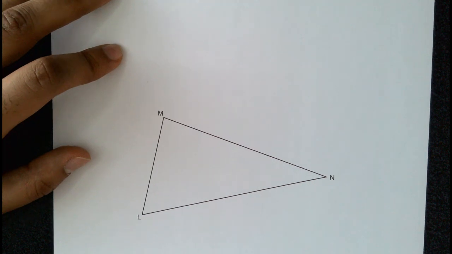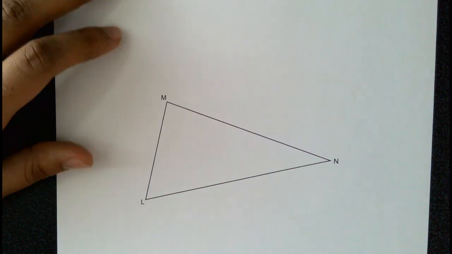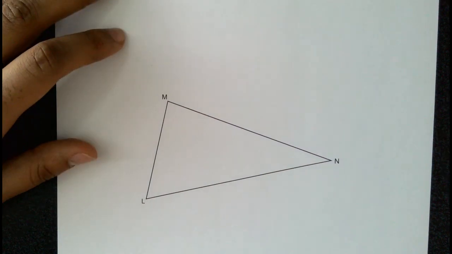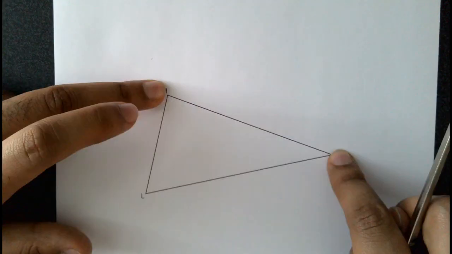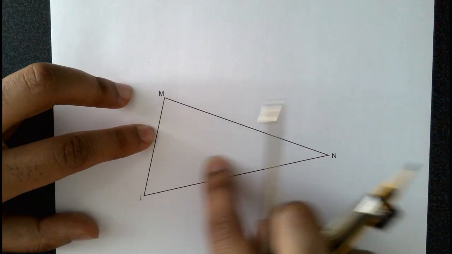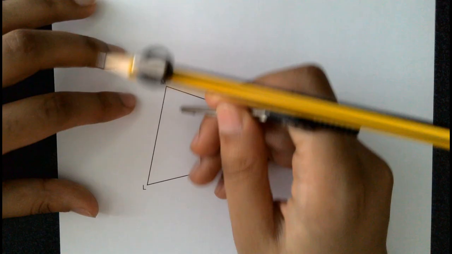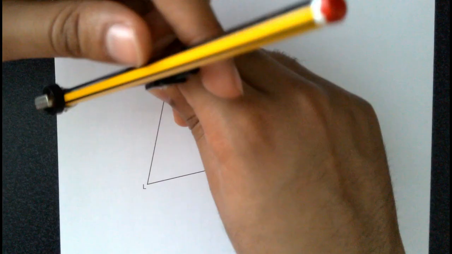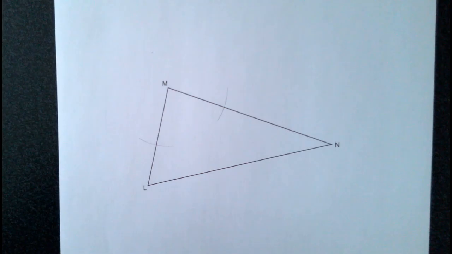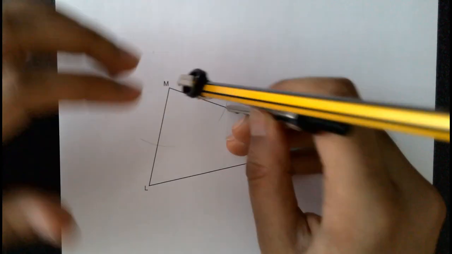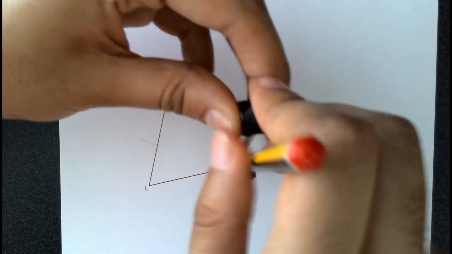So if it's supposed to be the same distance from MN and ML, I need to find the angle bisector. So put the pointy bit at the point M, like so, and then intersect the lines like this, and also like this. Then put the pointy bit at this point. Let's extend our radius and draw an arc like that.